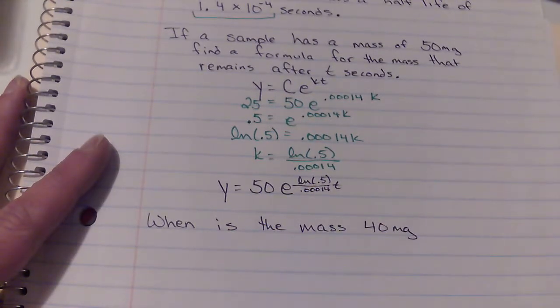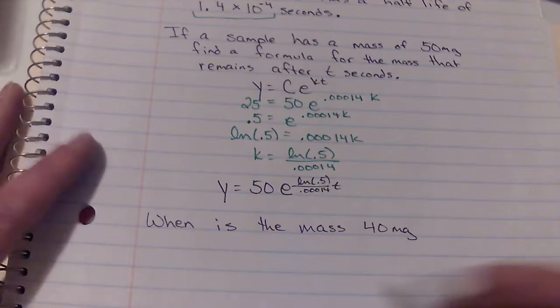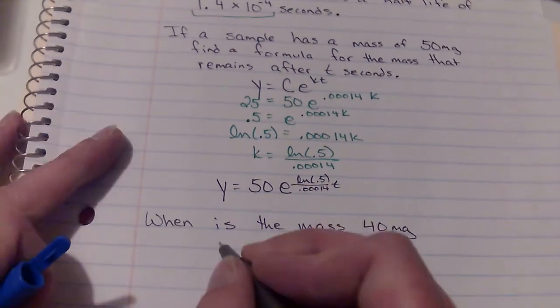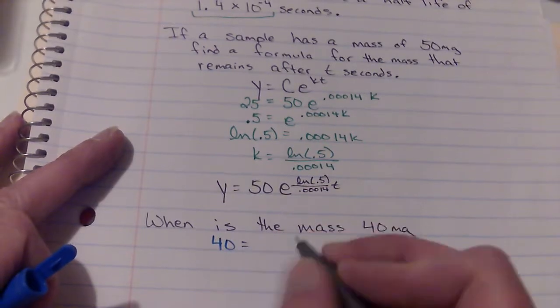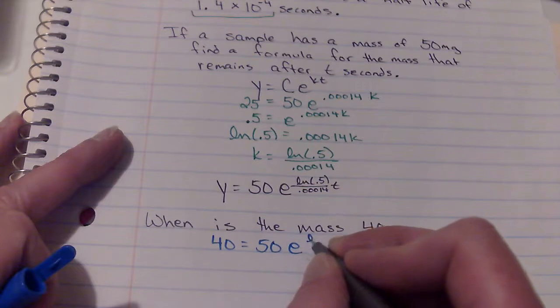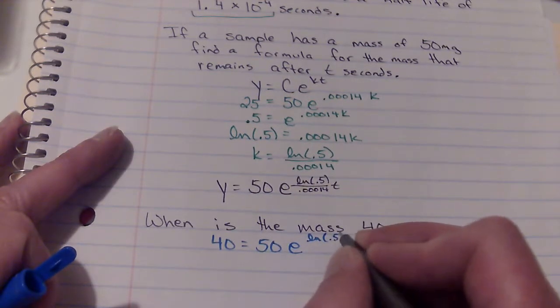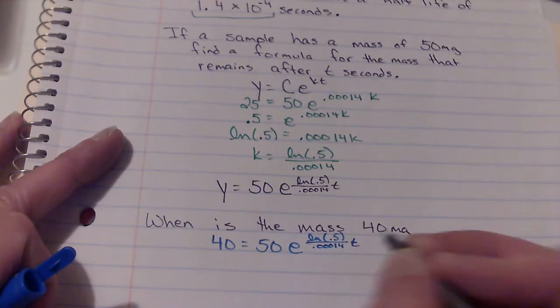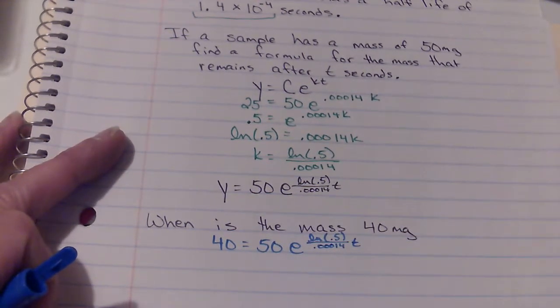So we're trying to find the time when the quantity is 40. Easy peasy. 40 equals 50 e to the natural log of 0.5 over 0.00014 t. And we'll just solve for t.